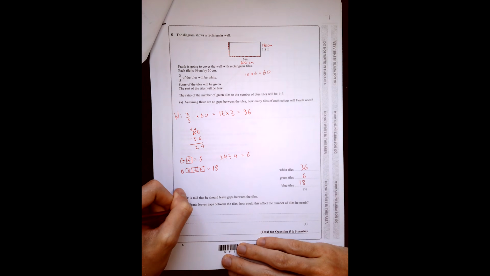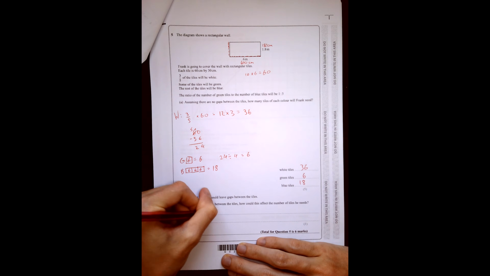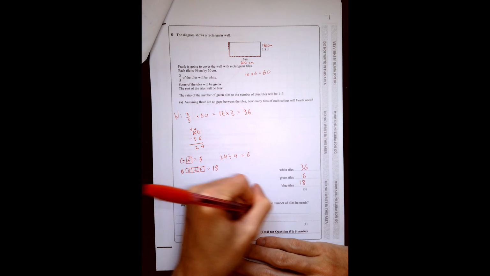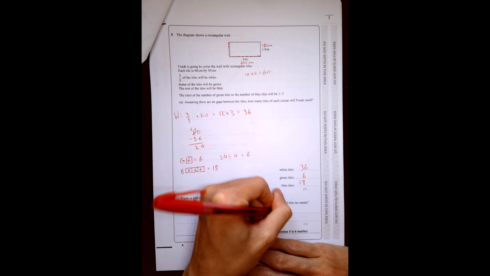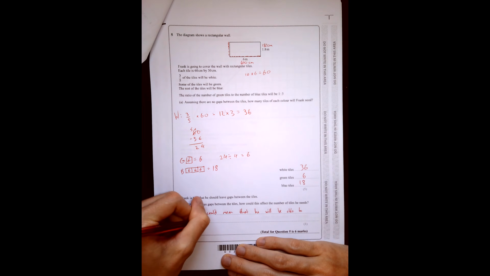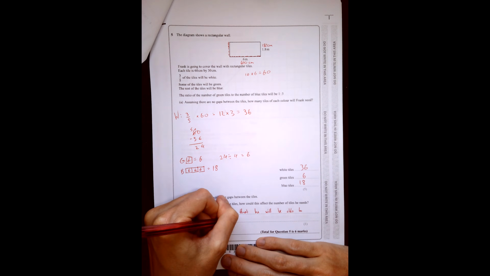So how could this affect the number of tiles he needs? Essentially, this could mean that he will be able to use fewer tiles. And then in turn it will reduce the cost, won't it?